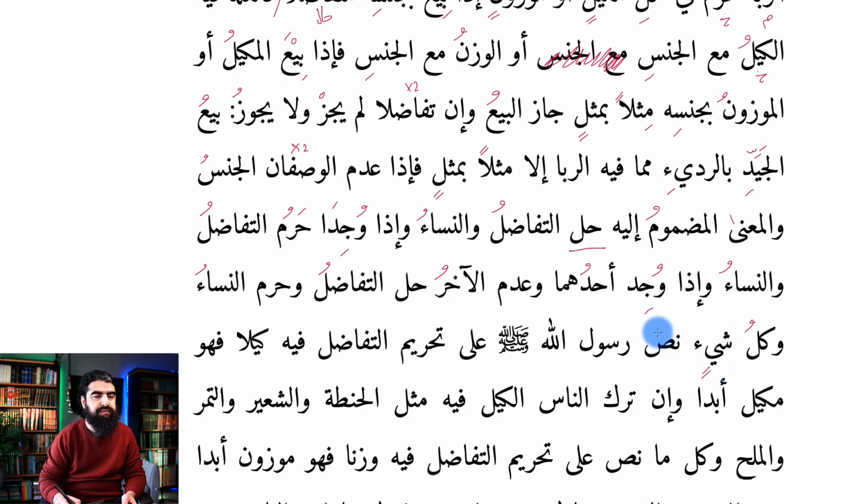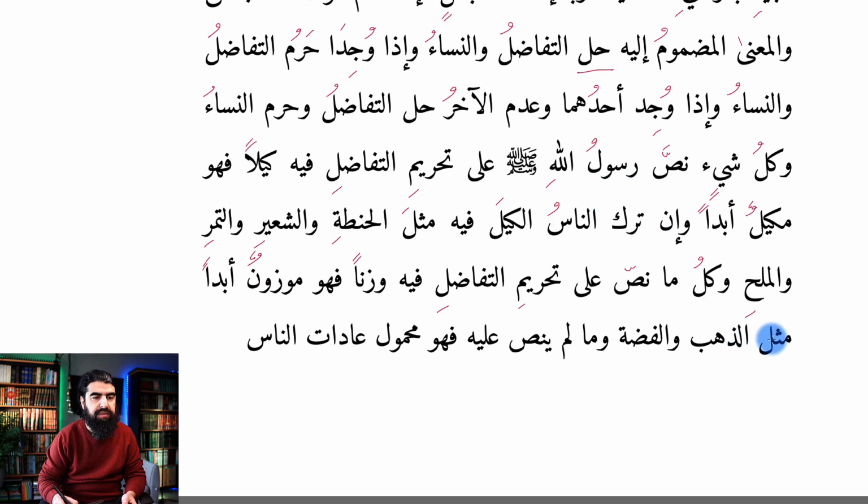كل مضاف شيء نص رسول الله صلى الله عليه وسلم على تحريم التفاضل فيه كيلا فهو مكيل أبدا. وإن ترك الناس الكيل فيه مثل الحنطة والشعير والتمر والملح. وكل ما نص على تحريم التفاضل فيه وزنا فهو موزون متخبر أبدا. Okay. مثل الذهب والفضة ما لم ينص عليه فهو محمول, خبر. Supposed to be محمول على, I apologize, على عادات الناس. So it's جار ومجرور, على عادات الناس. So you can add that in.